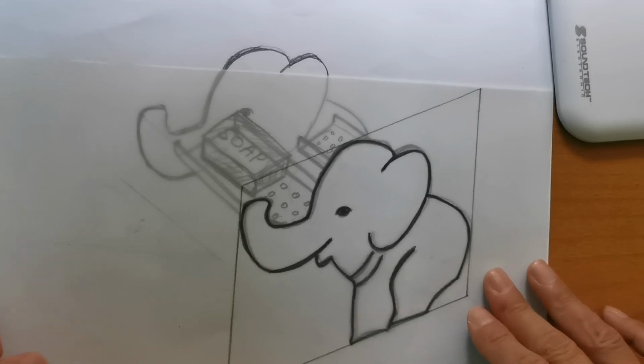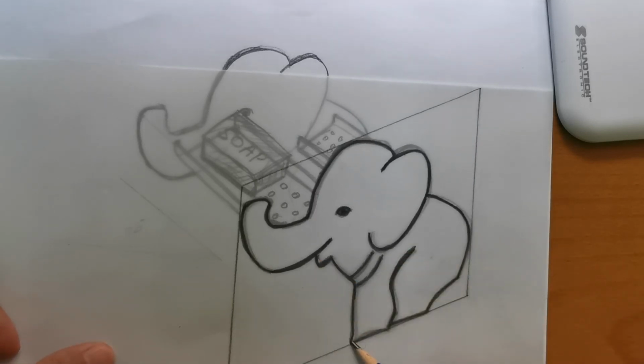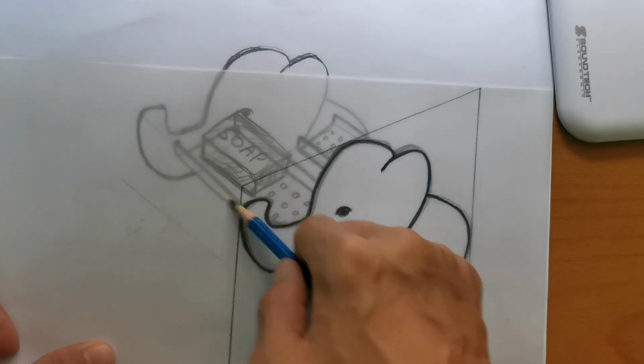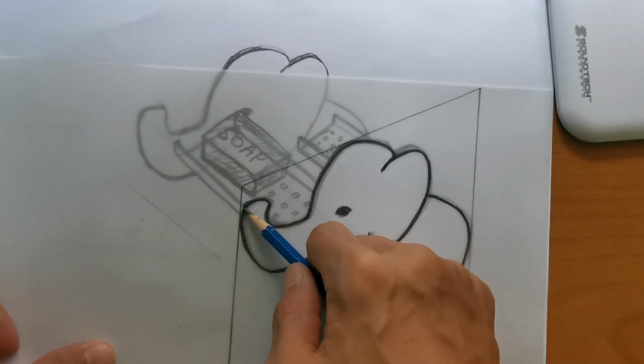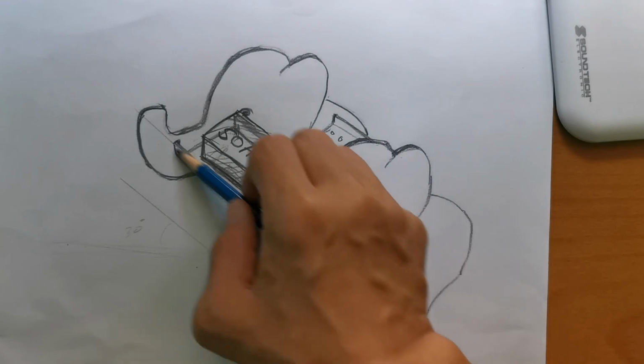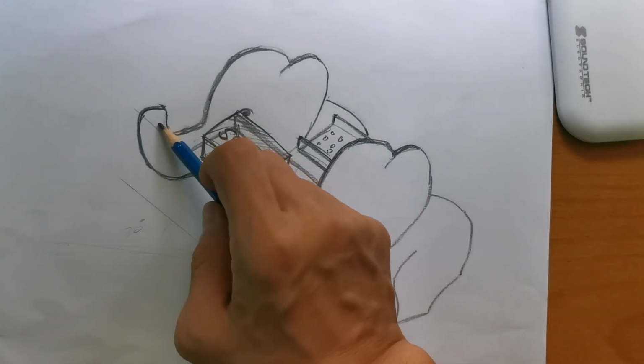And remember, take a reference point. You can take the leg, draw a straight line, or you can take the nose, draw a straight line. Just now this was the line that I drew. Now draw the line very faint.